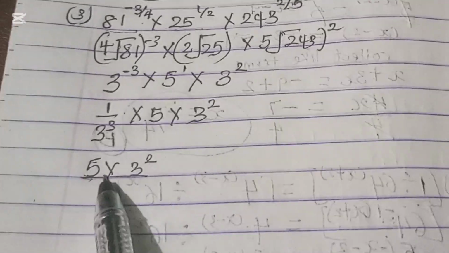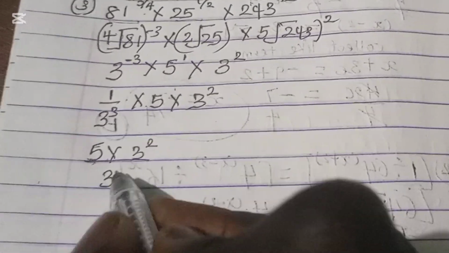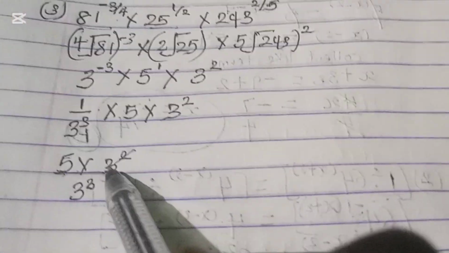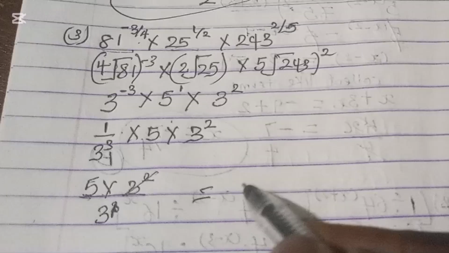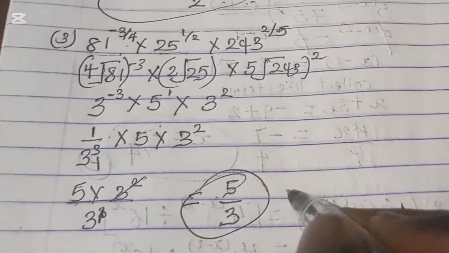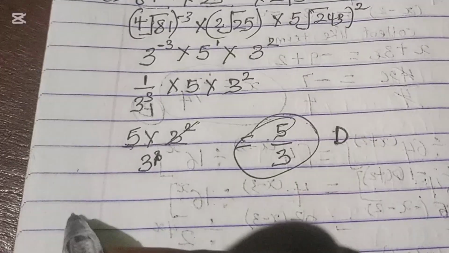So that's 5 times 3 raised to power 2. Then you have 3 raised to power 3. So we're having 2 of this here. So we're left with 1 here. So that will give us 5 raised to power 3. And that is option D. Moving on to number 4.